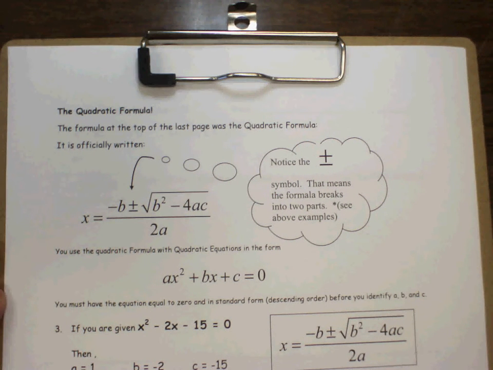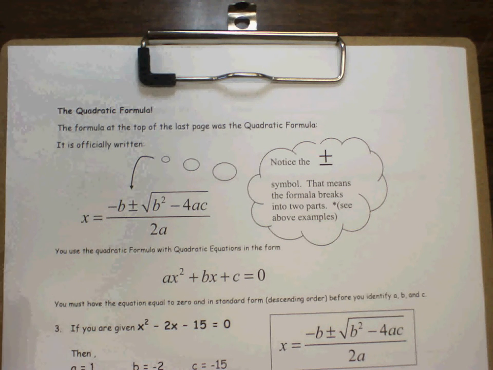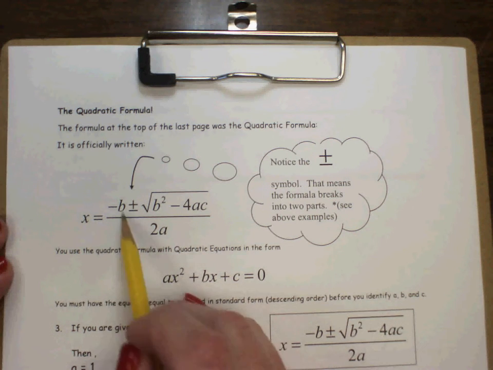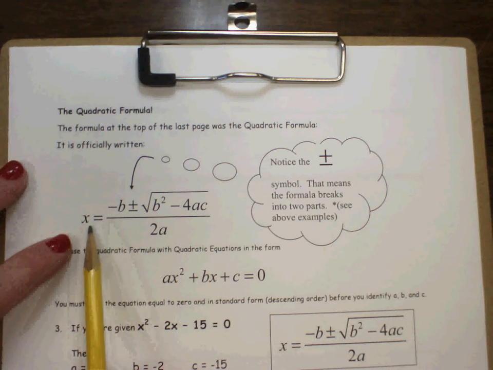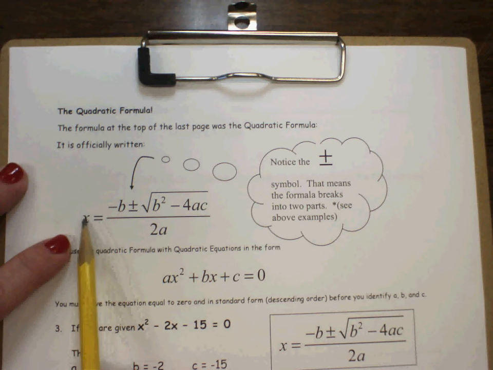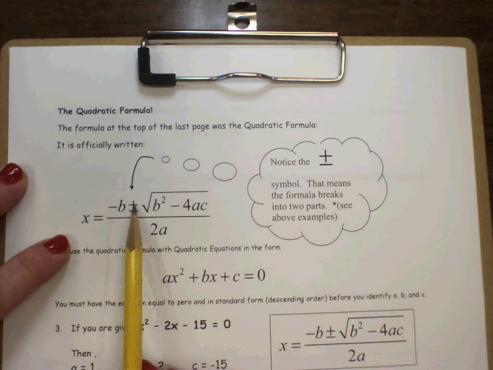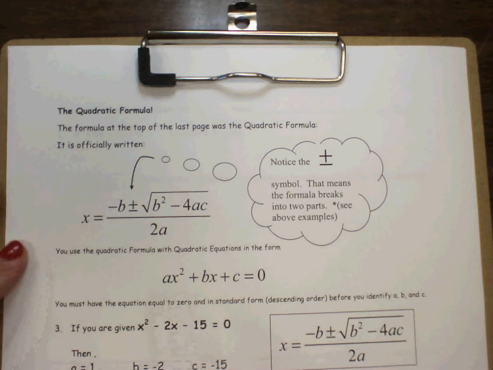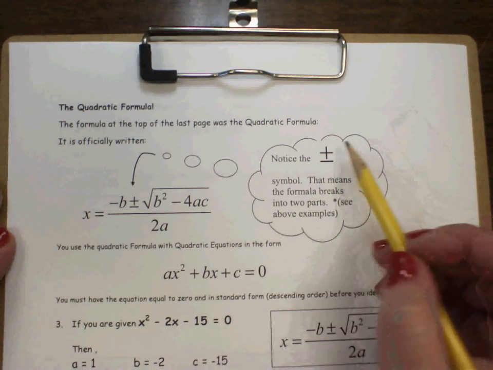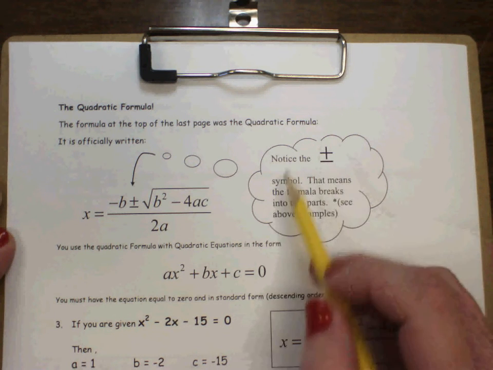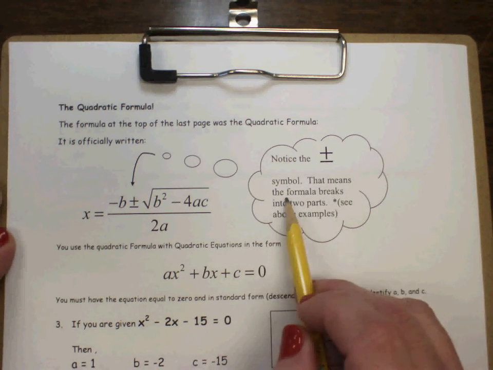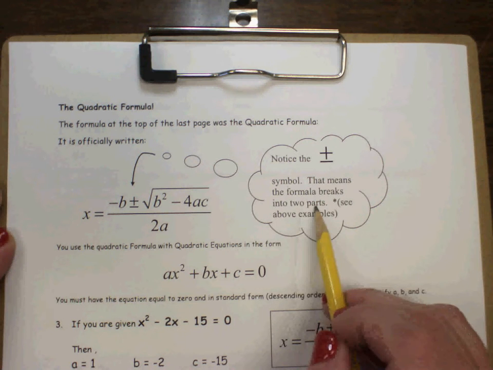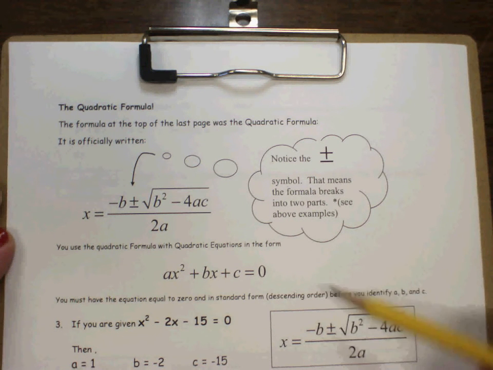So, today we're going to introduce the quadratic formula and how to solve quadratic equations with it. We've done a little bit of it before, but the quadratic formula is x equals negative b plus or minus the square root of b squared minus 4ac, divided by 2a. The first thing you need to notice is the plus and minus symbol. That means the formula breaks into two parts, and we're going to see that towards the end of the paper.